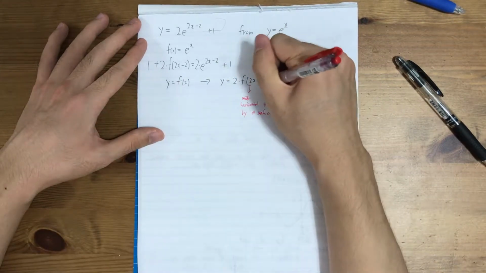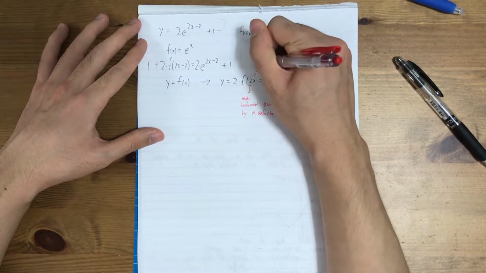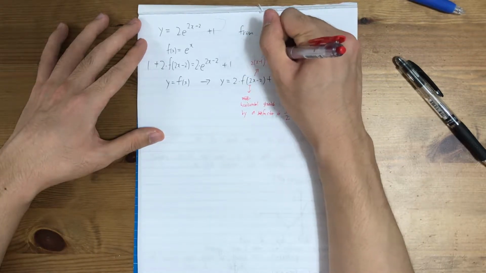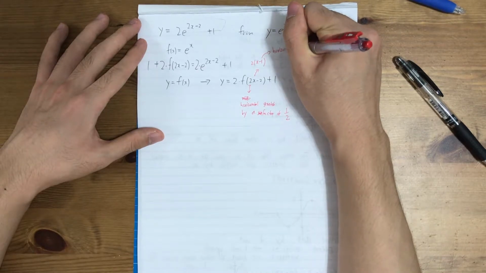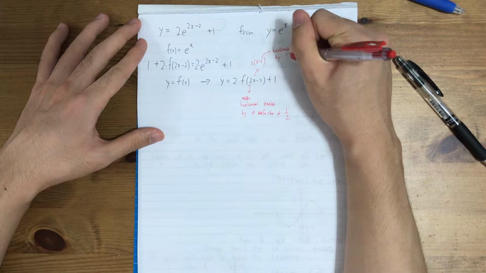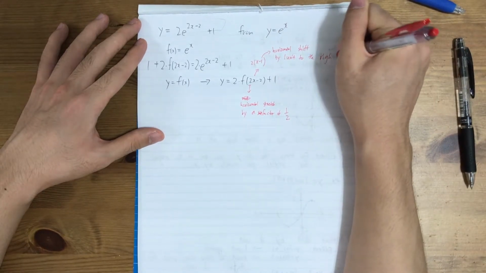And this is the horizontal shift, but remember, we have to factorize it first, right? So this one is the horizontal shift by 1 unit to the right.